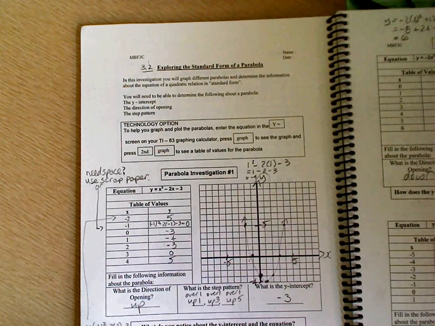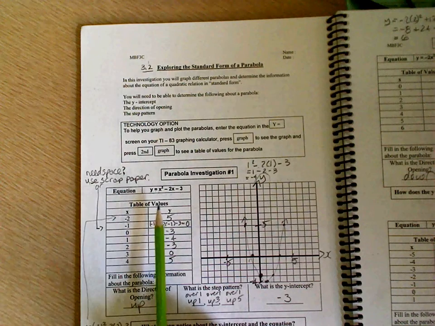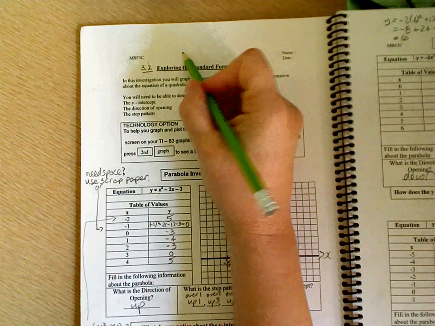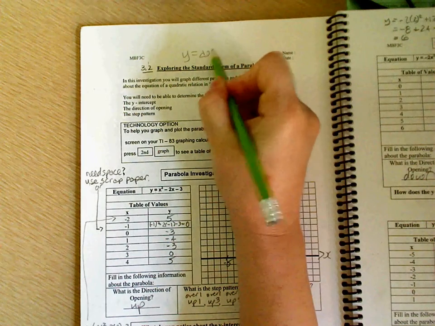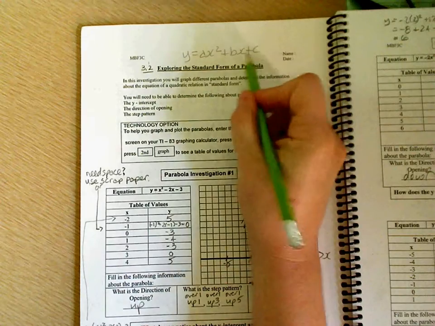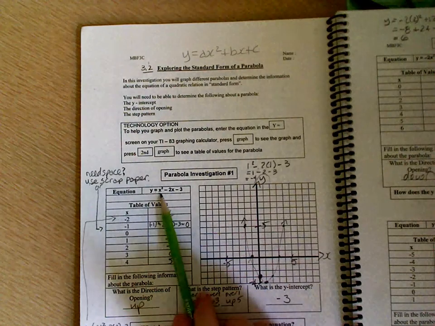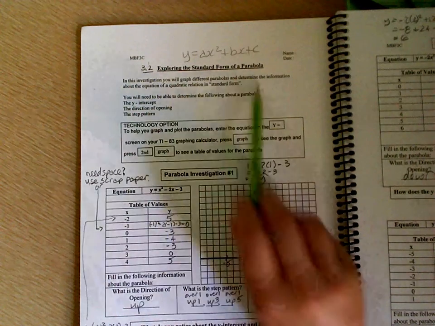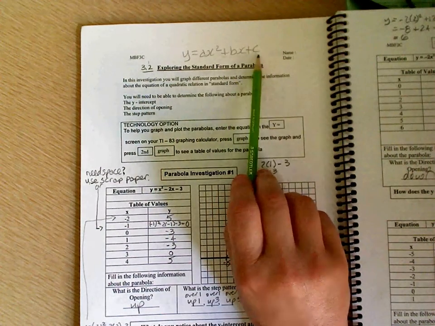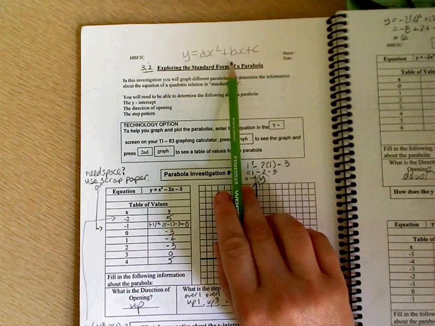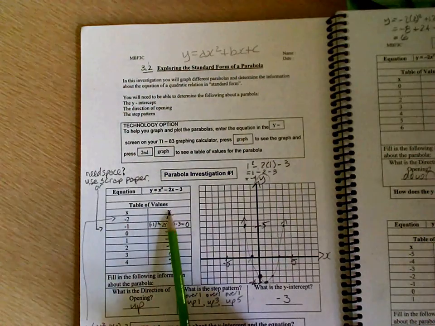standard form. So standard form is in the format of y equals ax squared plus bx plus c. Could be minuses or pluses, like this. There's an x squared, an x, and a constant. And when we have this, we know that we can find out certain points and graph them.